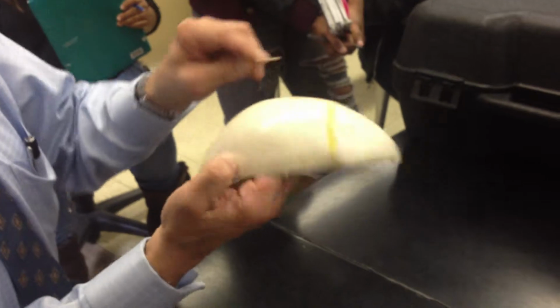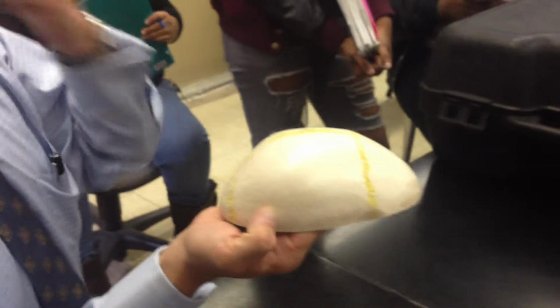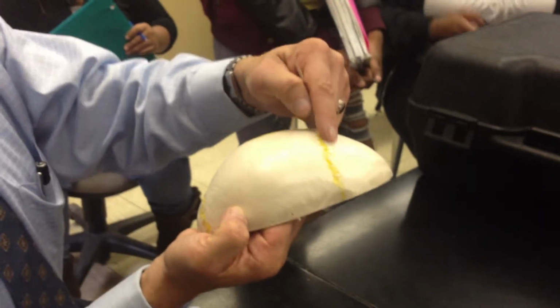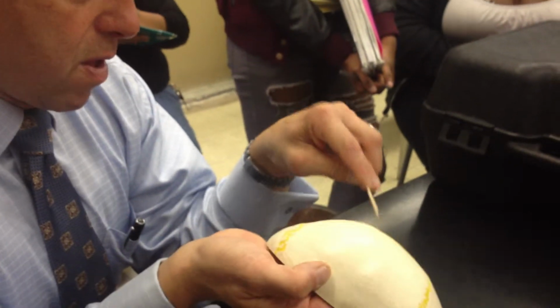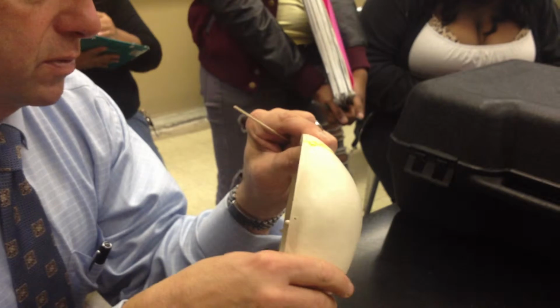Sagittal. What's this suture called? Frontal. What's this called? No, it's not a frontal suture. Coronal. Coronal suture. Sagittal suture, coronal suture. What's this bone called? Parietal. All right, and what's this bone called? Occipital. Okay, and you should know it from the inside as well.